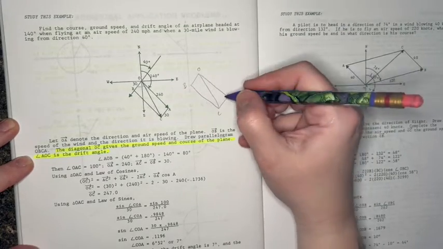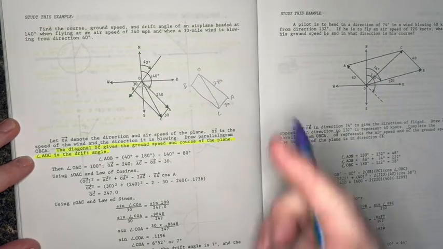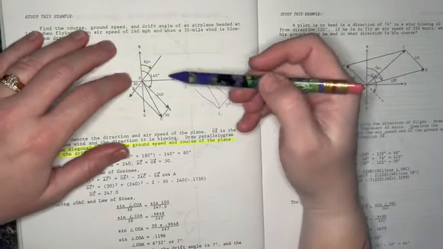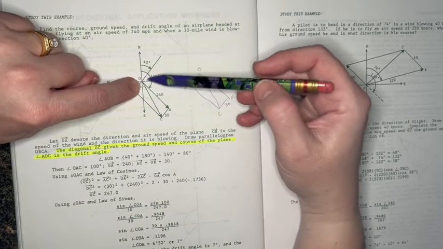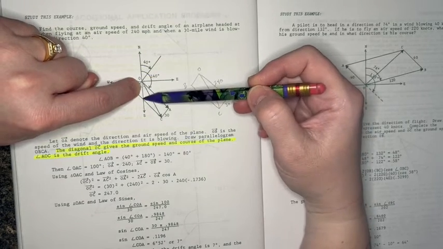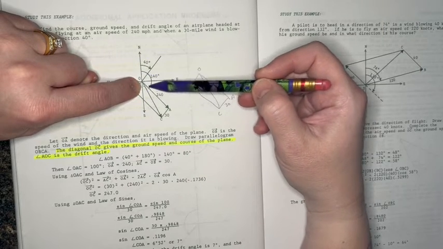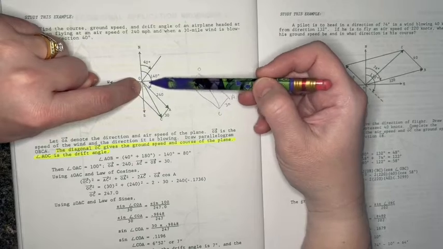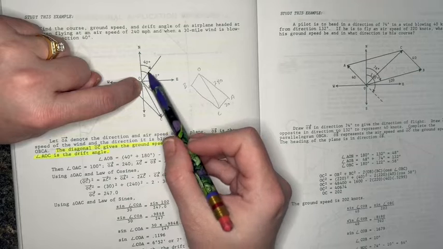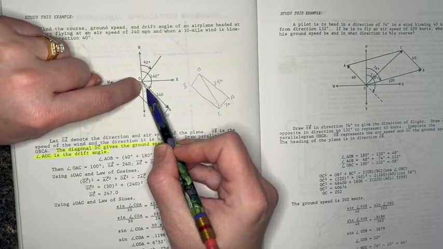Split it in half here. This is 30. This is 240. Okay, they're trying to figure out AOB, which is this part right here. If we look here, they have the math, but I want to explain it a little bit differently. This whole north to south is 180 degrees, right? If we took this 180 degrees and subtracted this 140 degrees that we know of, we'd be left with this right here being 40 degrees, right?